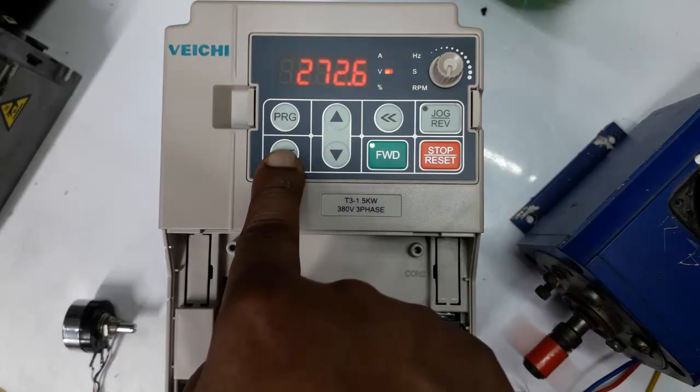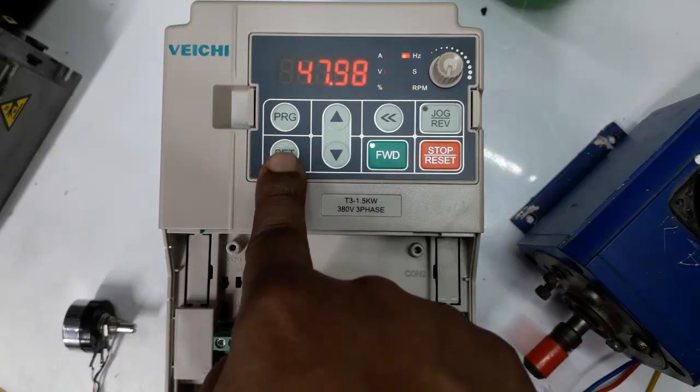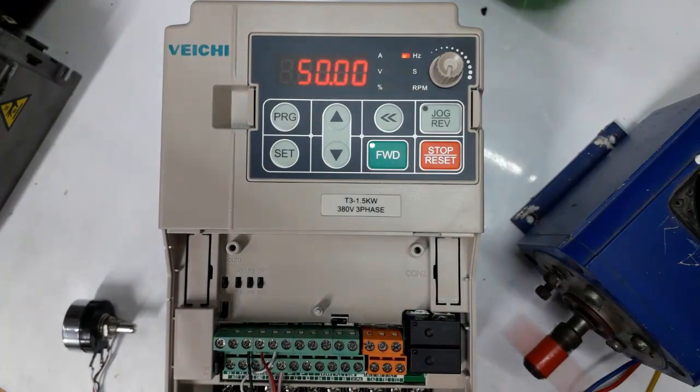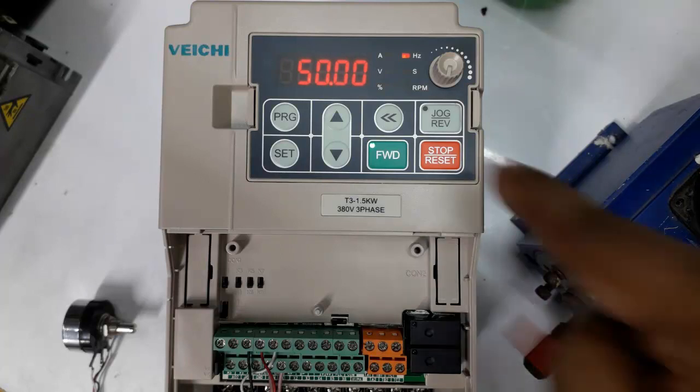By the set button you can change the display: ampere, voltage, hertz and RPM. You can display it on the 7 segment display.